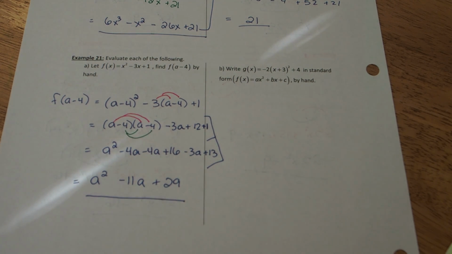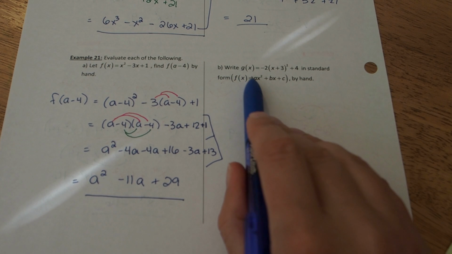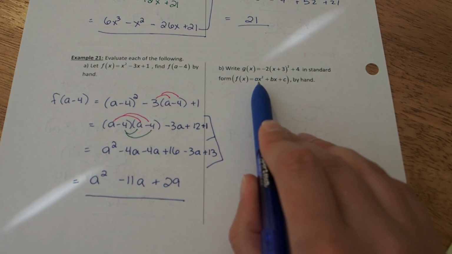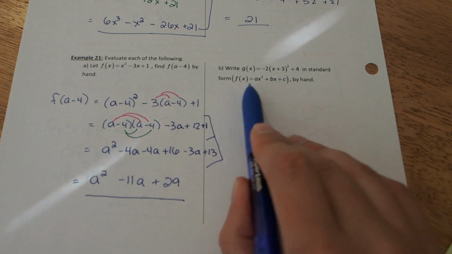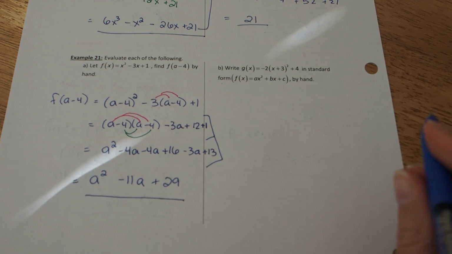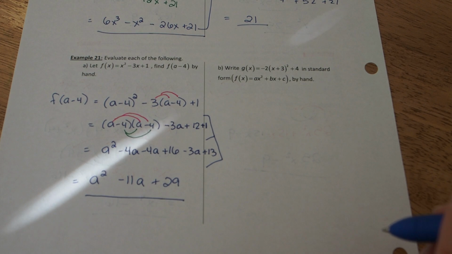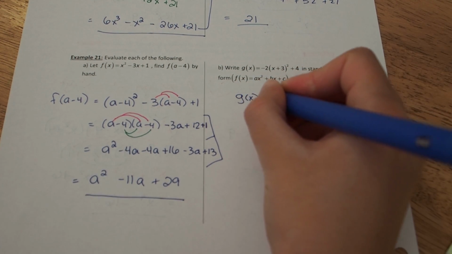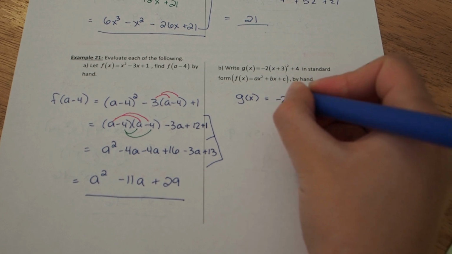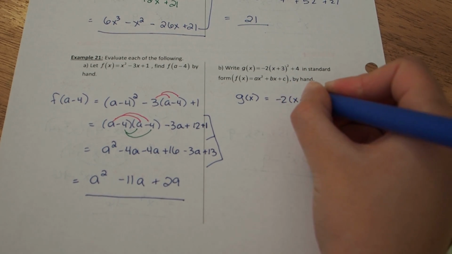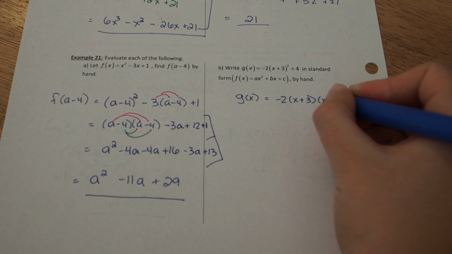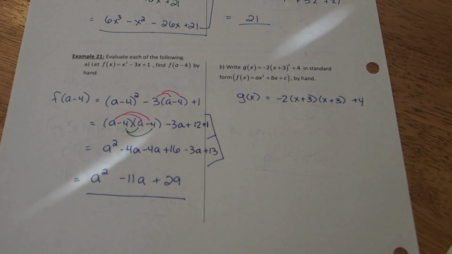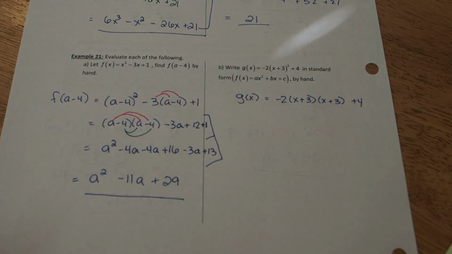In part B, I'm asked to write the function g of x in standard form. Standard form is going to have all the terms written separately, so it's going to have it simplified and combined down into shortest form. So what we want to do is expand. So I'm going to take negative 2x, and instead of writing the x plus 3 squared, we're going to write the x plus 3 times x plus 3 because I know I'm going to have to distribute that binomial multiplication as my first step.